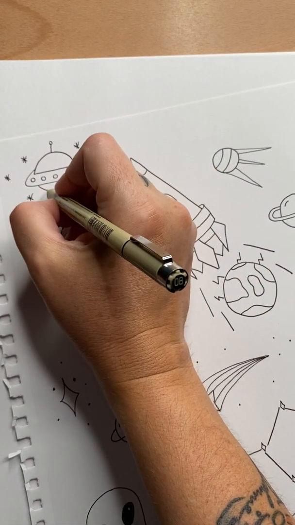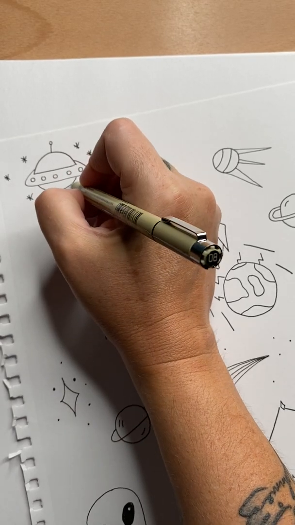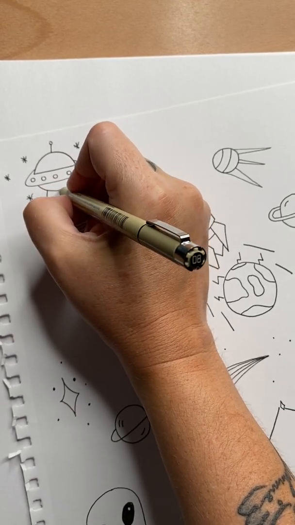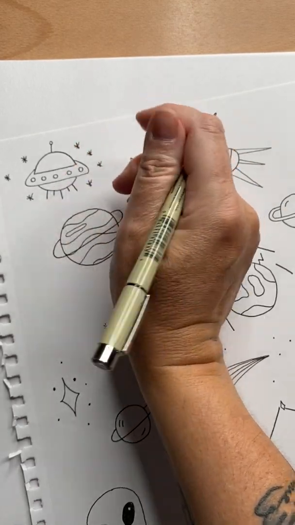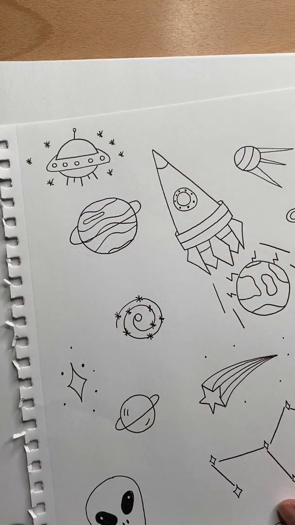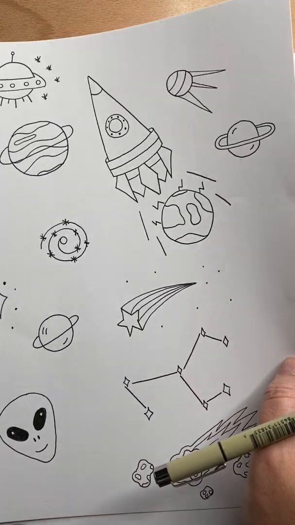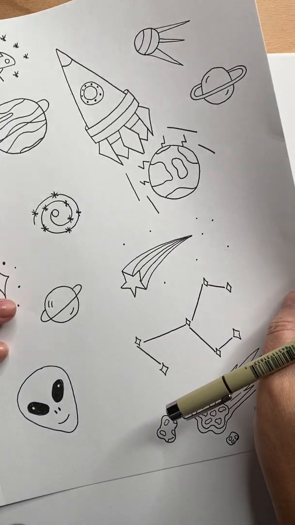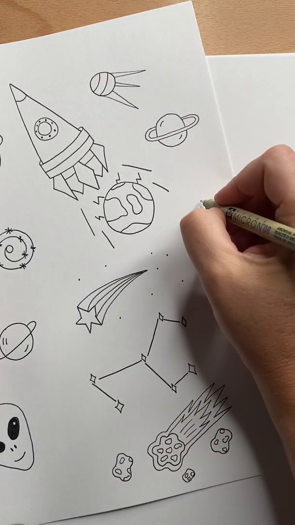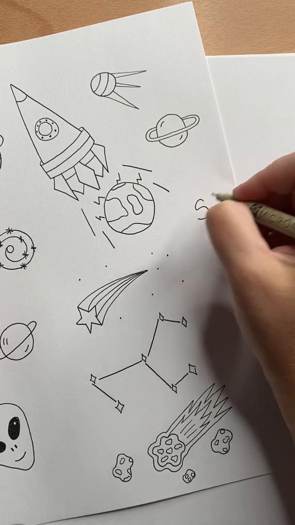Let's put some little legs on my UFO as if it could land. I'll put 3 in the front and then 2 smaller ones kind of off towards the back. Oops. Let's see, what else could we do? You could do some words, like you could write space.